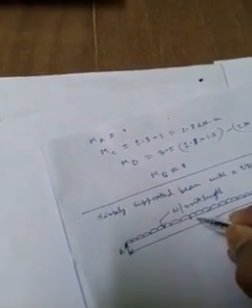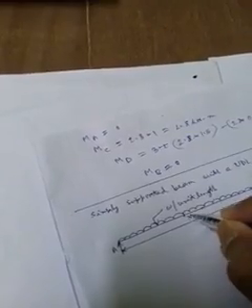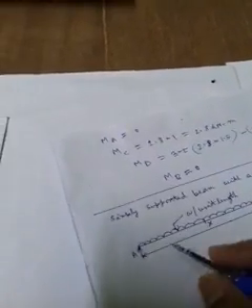Let any distance be small x from A, and the distance up to this point is x. That is, from A, distance small x is A to x.